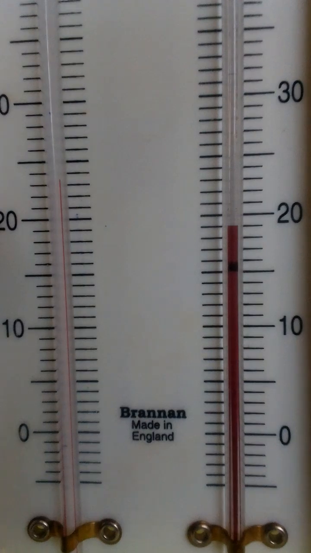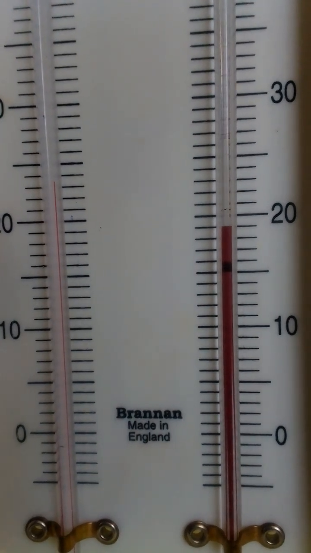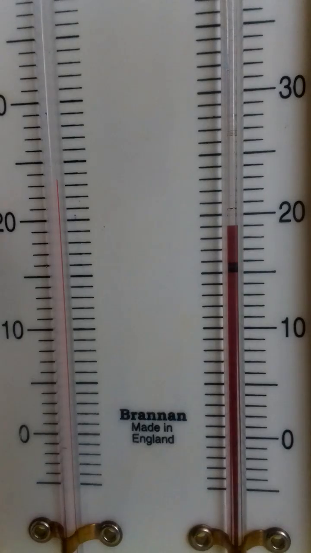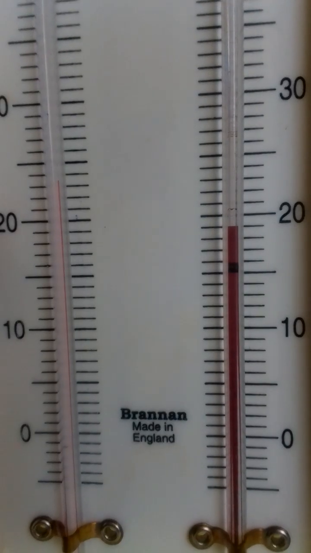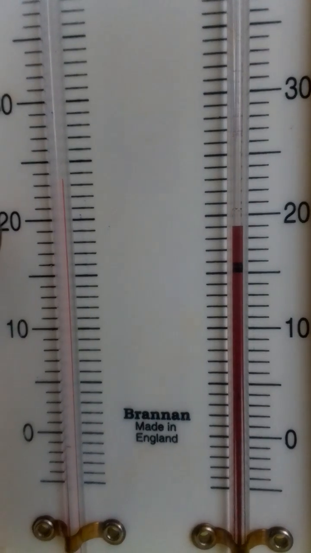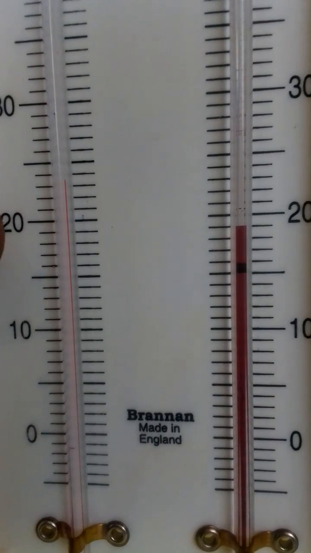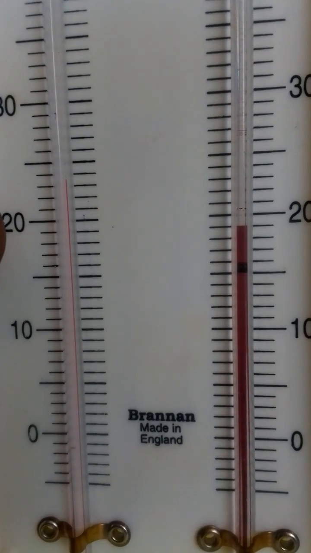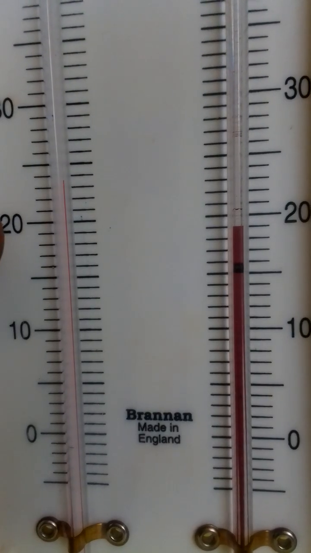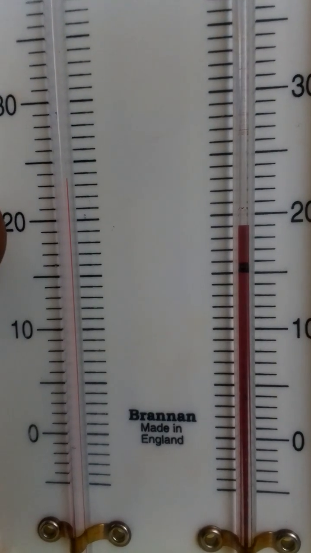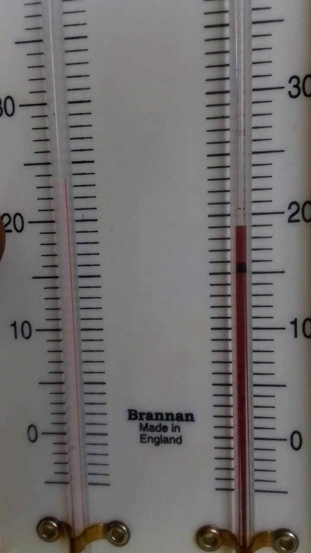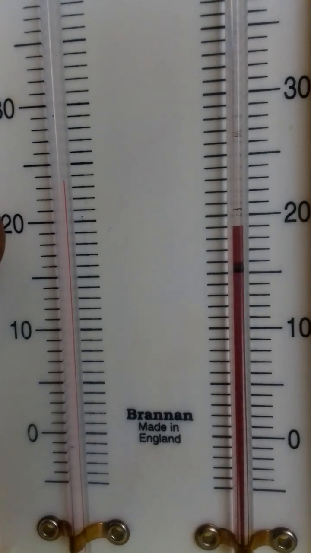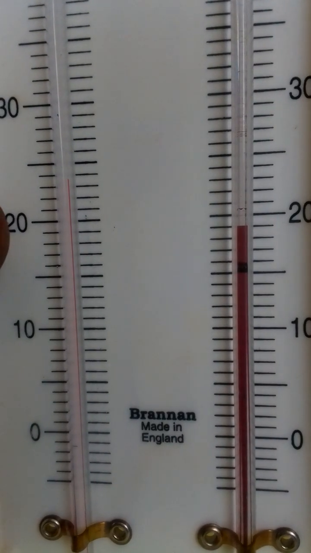You see? So, what you do as an observer, you find the difference between the two temperatures, dry bulb minus wet bulb. That difference is called the wet bulb depression. It is the one we use to calculate relative humidity by using a slide rule, or we can check from tables which are called psychrometric tables.